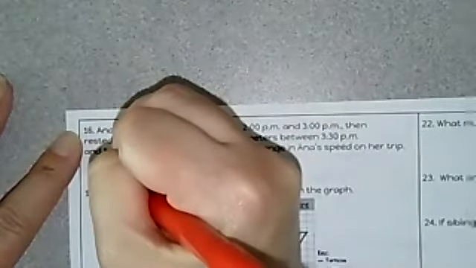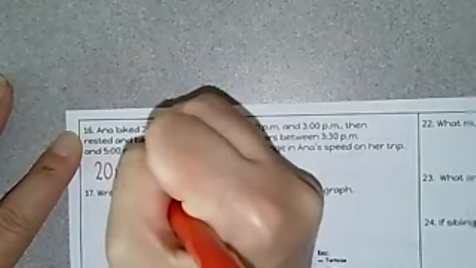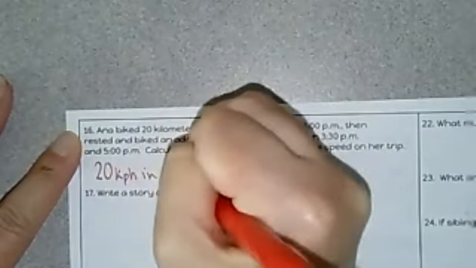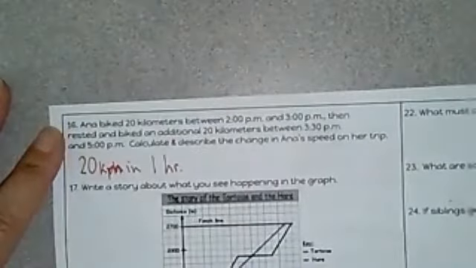How many hours is between 2 o'clock and 3 o'clock, Jamie? Good. So for the first part of her trip, 20 kilometers in 1 hour. She did 20 kilometers in an hour.